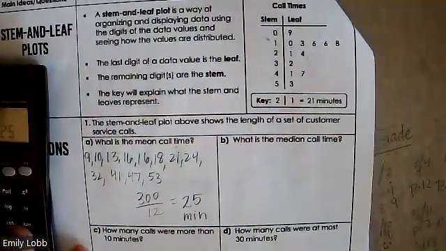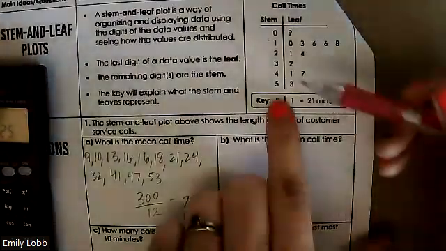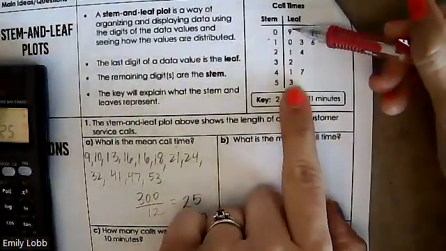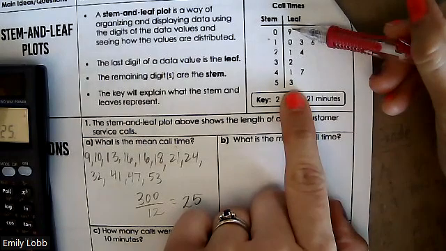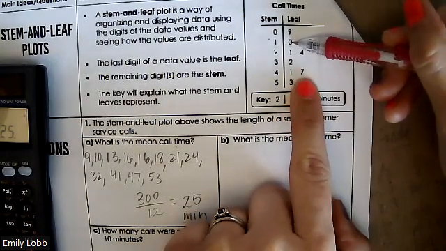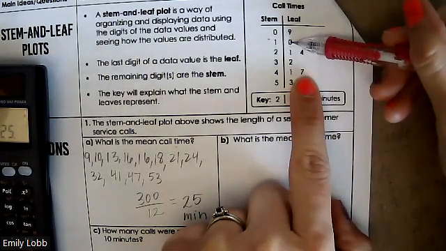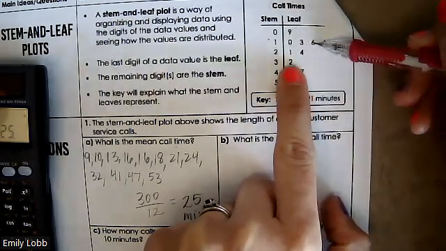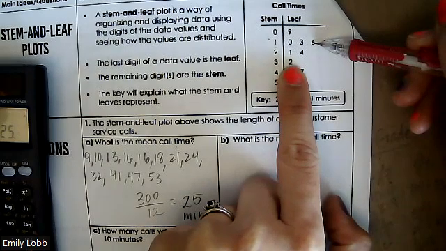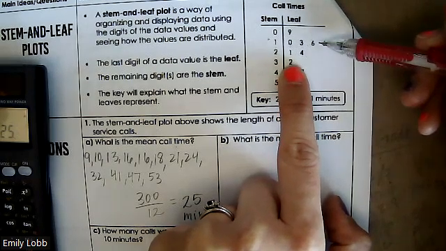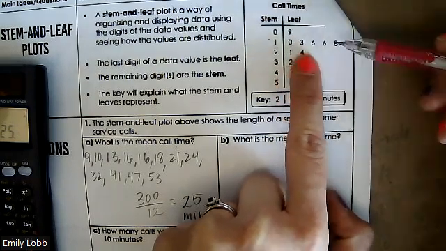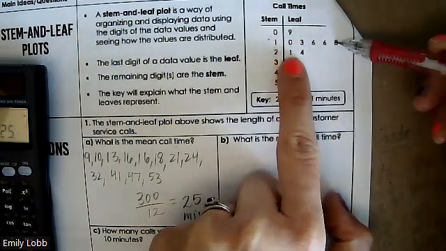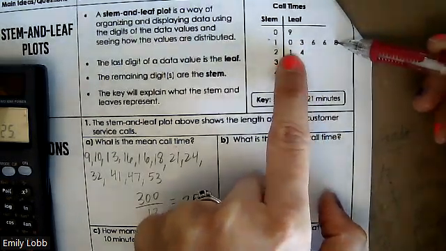The mean. Now look at it from your leaf perspective: the 9 and the 53, the 10 and the 47, the 13 and the 41, the 16 and the 32, the 16 and the 24, the 18 and the 21 are our middle two.